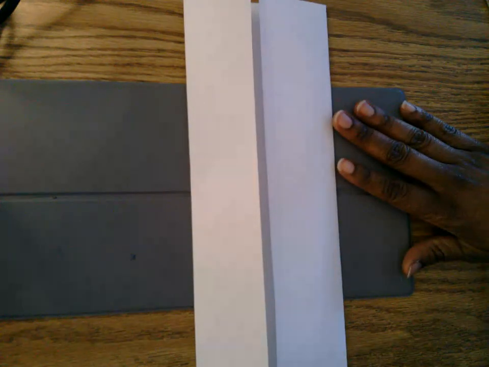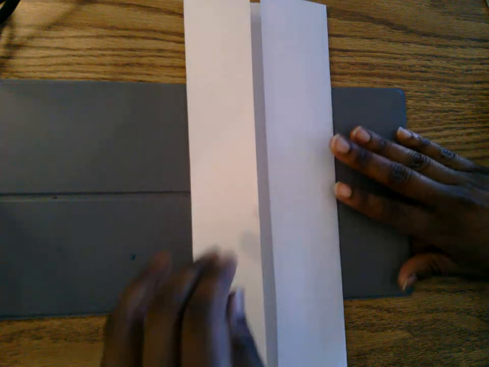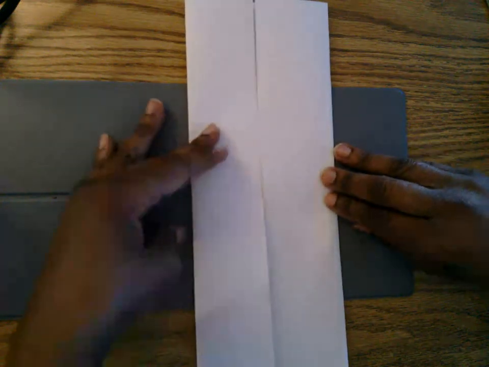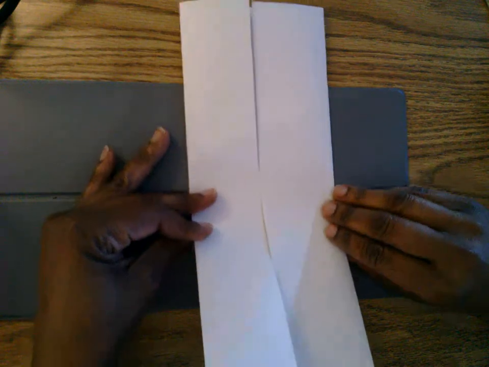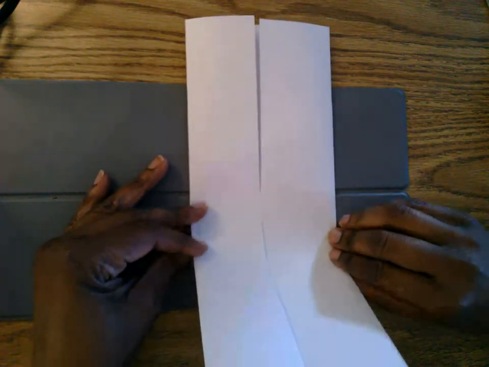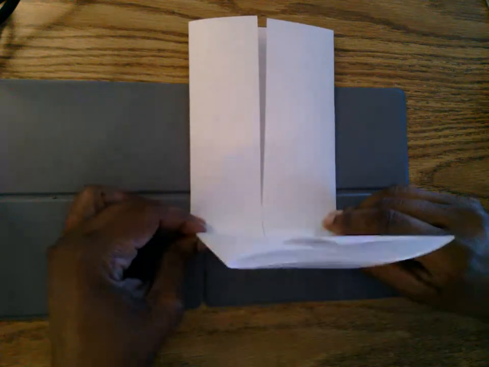Fold them inward so that you have two windows. And then once you fold them inward, you are going to take the paper and you are going to fold it in half.